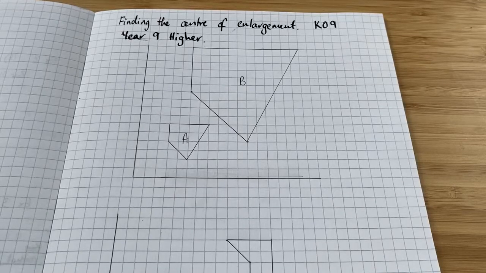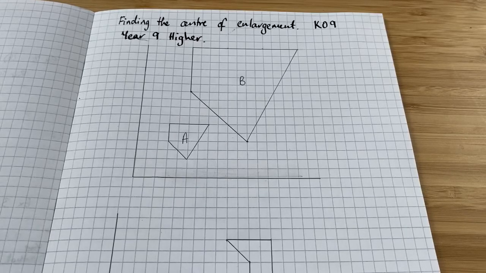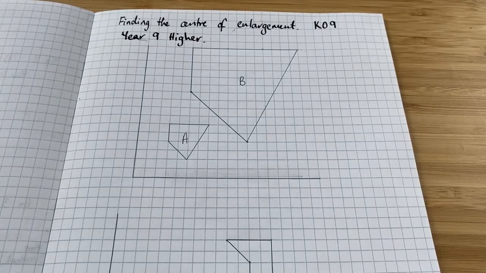Hi, this is for Year 9 Higher Knowledge Organizer number 9, describing enlargements, but I'm going to focus on finding the center of the enlargement and some hints and tips to help you find that.